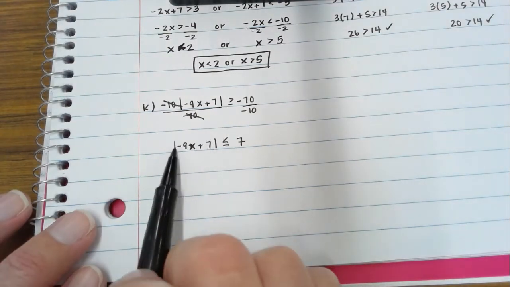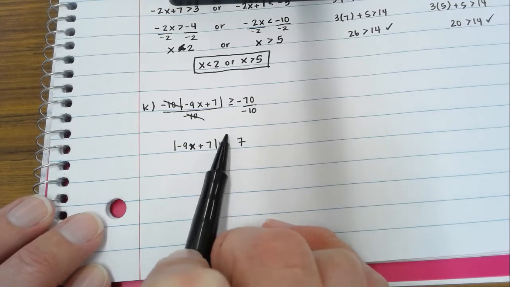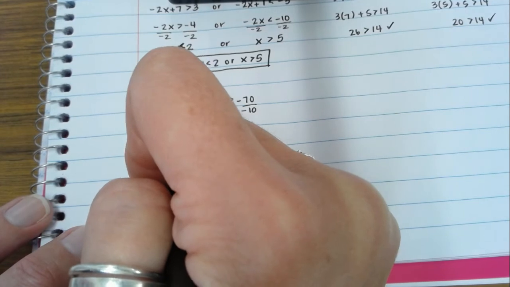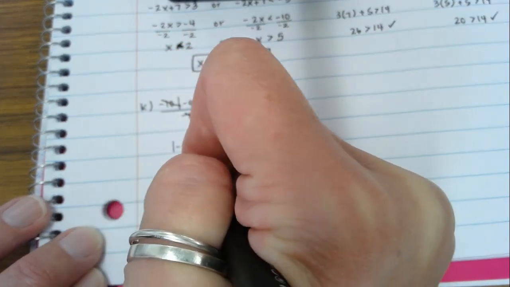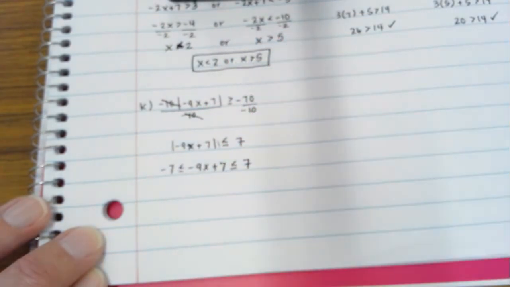So now that I've gotten the absolute value bars by themselves, I can investigate and say, okay, this is a less than or equal to inequality. So this is where I'm going to go ahead and do the compound. So my compound is going to be negative 7 is less than or equal to negative 9x plus 7, which is less than or equal to positive 7.